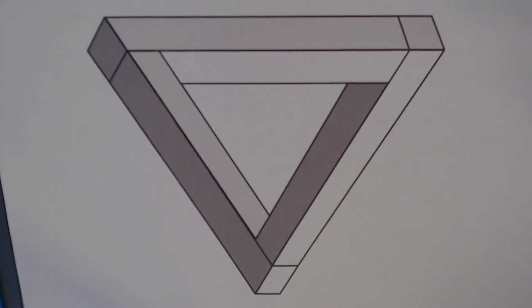So let's remove that one and have a look all in one go at the one below it. Now this triangle, again, looks fine at first glance, but you couldn't make it out of wood. It's a twisted shape. It won't work.